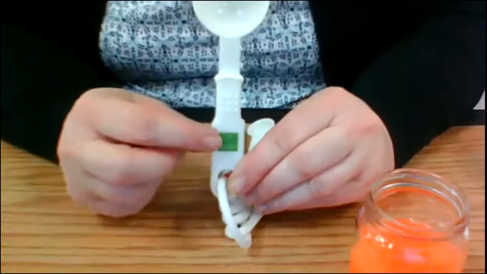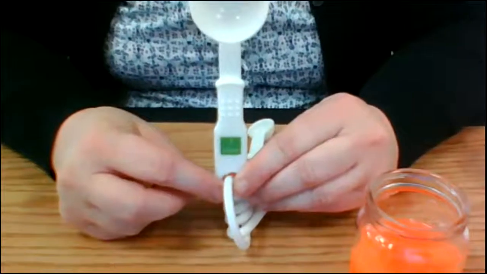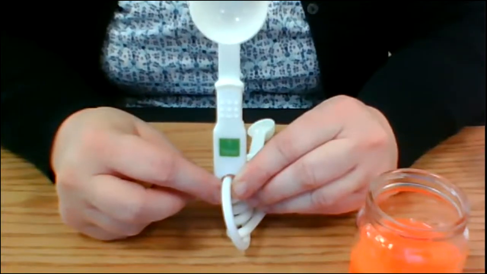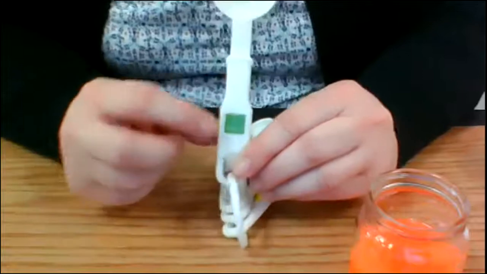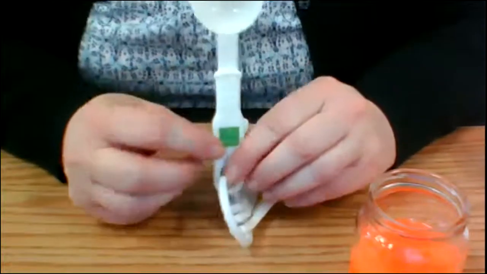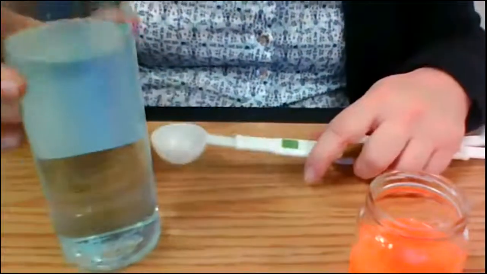Sometimes it'll say 1 with a capital T, and other times it'll say 1 TBS. But this set says TBSP.